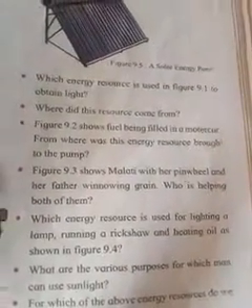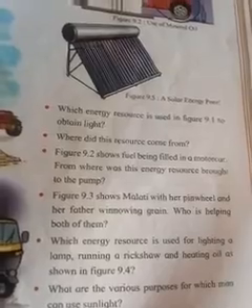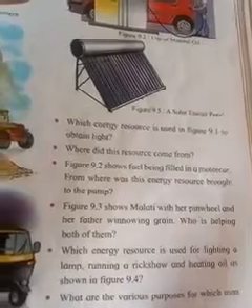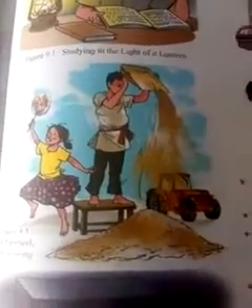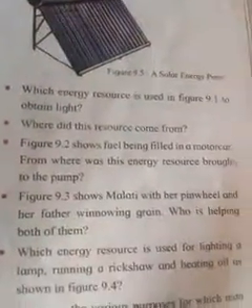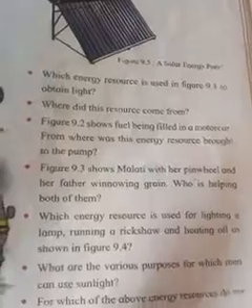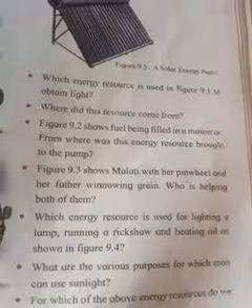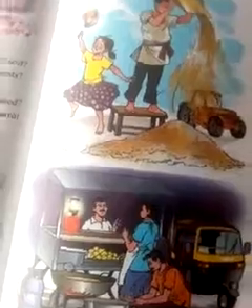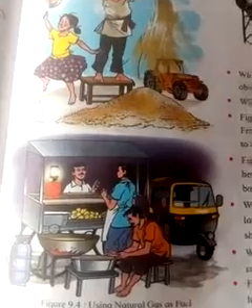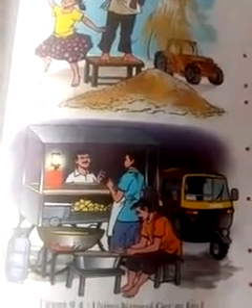Figure 9.3 shows Malti with her pinwheels and her father winnowing grain. Who is helping both of them? The wind. Then which energy resources used for lighting a lamp, running rickshaws and heating oils are shown in figure 9.4? That means which resources? Here the petrol, then rocket, then here gas.